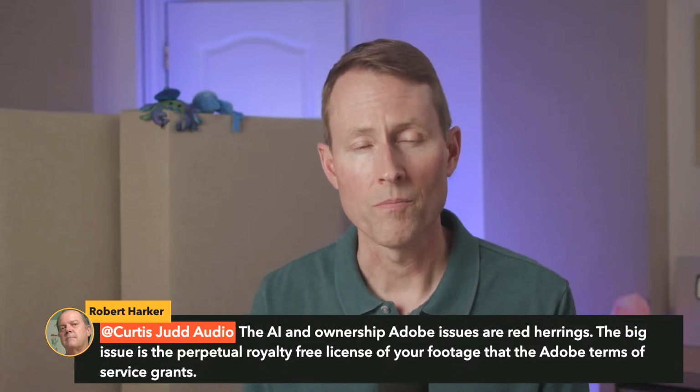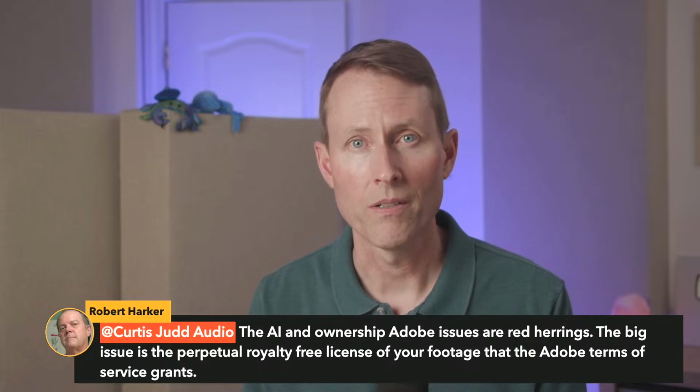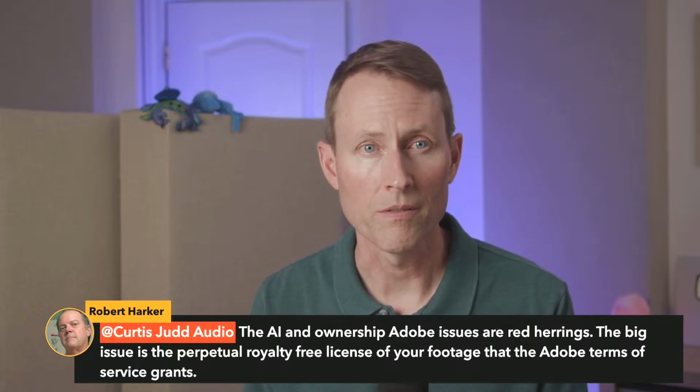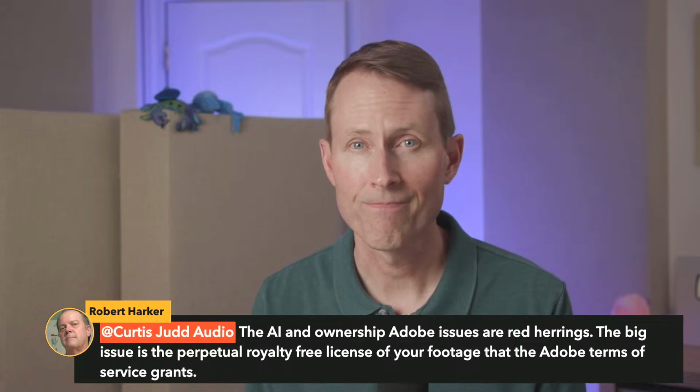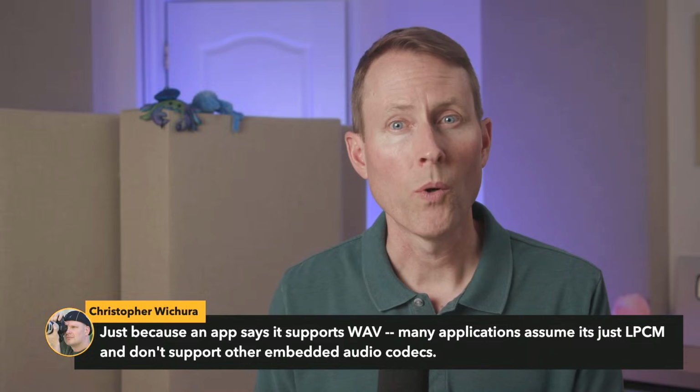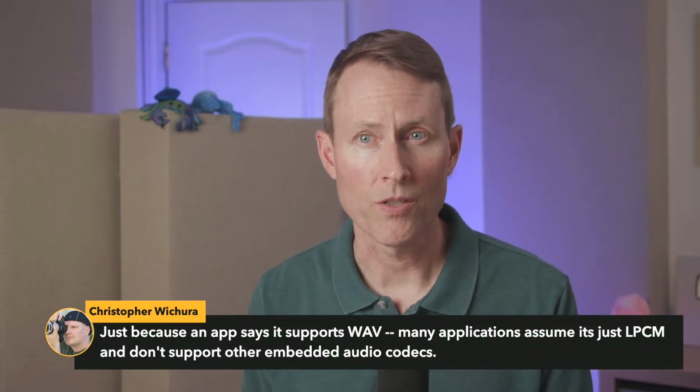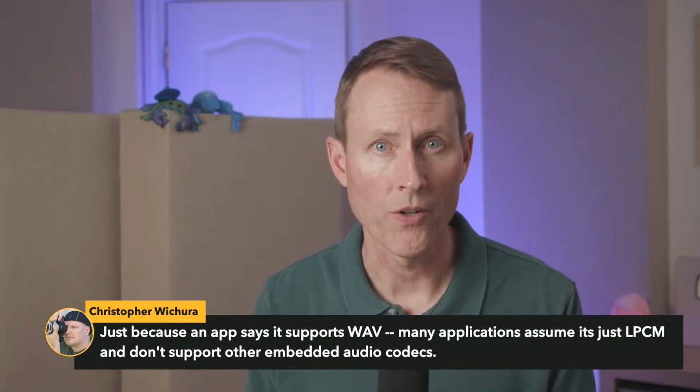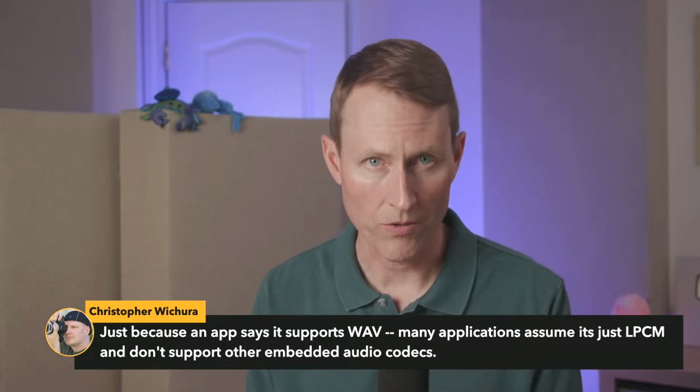So that's problematic as well. Basically, they're taking everything you put into their apps. Not a fan. Just because an app says it supports WAV, many applications assume it's just LPCM and don't support other embedded audio codecs. Also true.